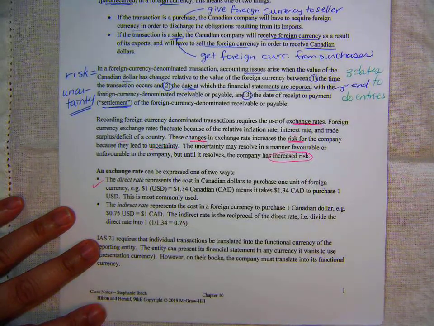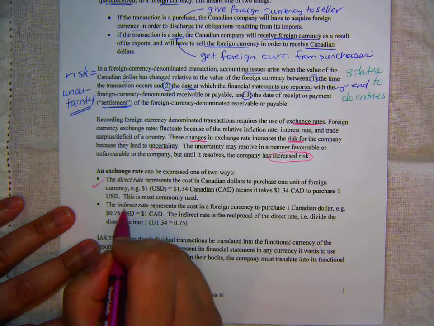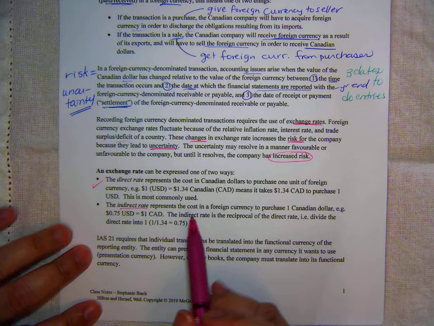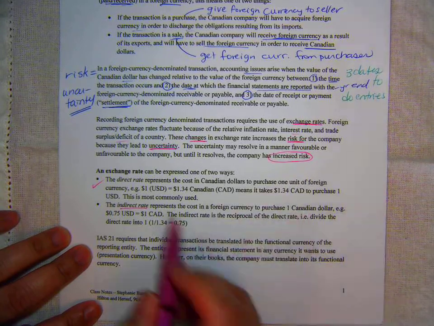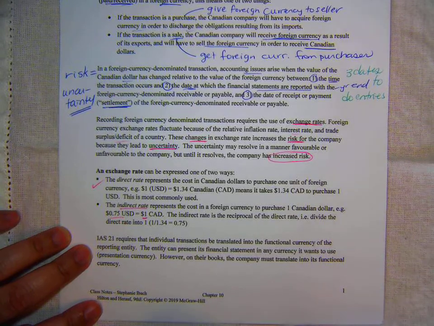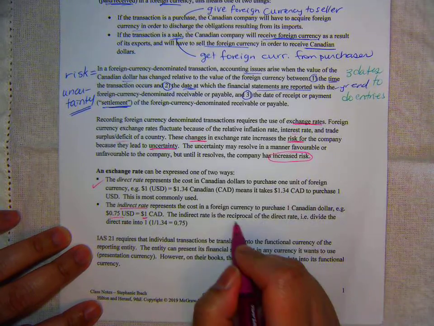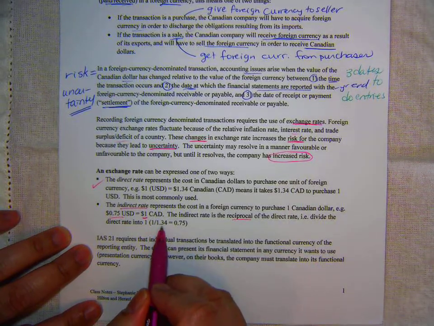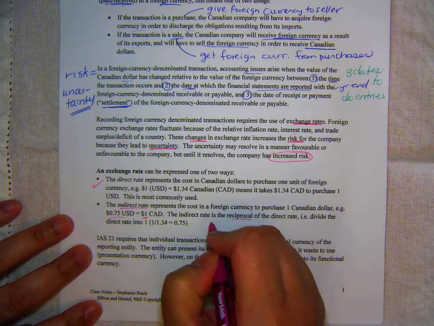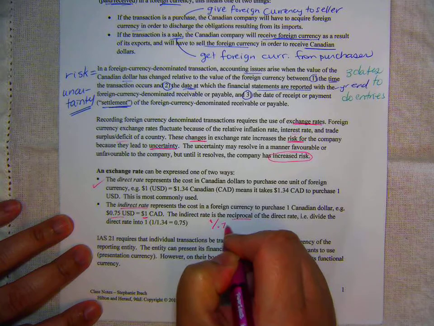However, you will sometimes see questions with the indirect rate, and then you've got to convert it. It's 1 Canadian dollar will buy 75 cents US. So it's the reciprocal. All you do is divide 1 by 1.34 and you get 0.75. Or 1 divided by 0.75 is approximately equal to 1.34.